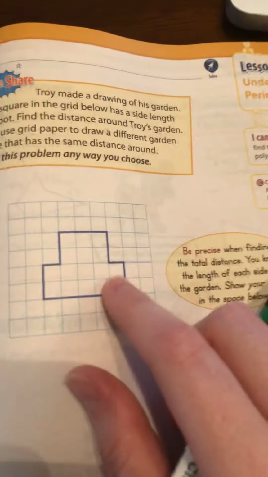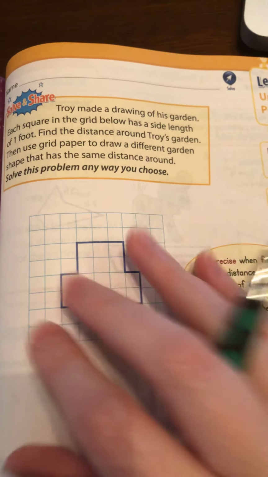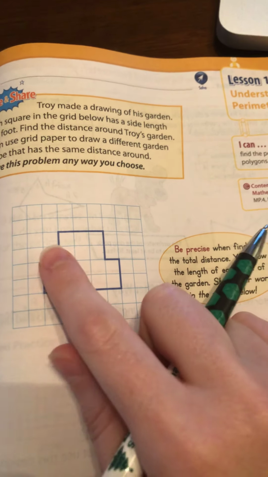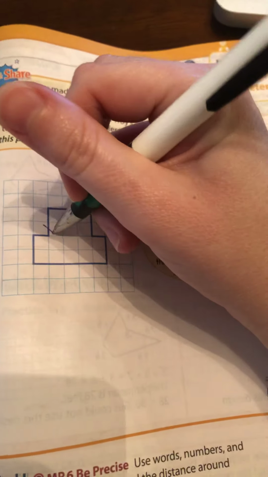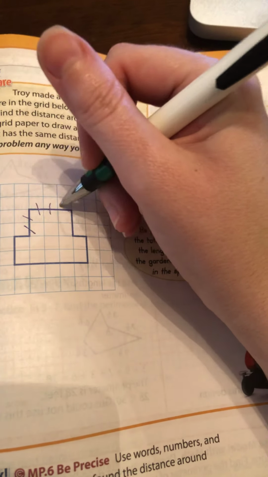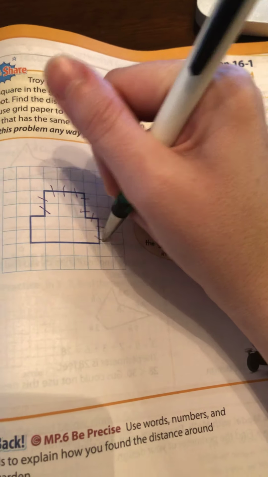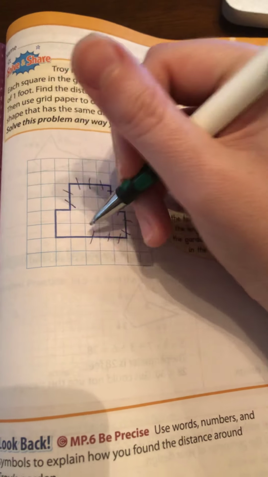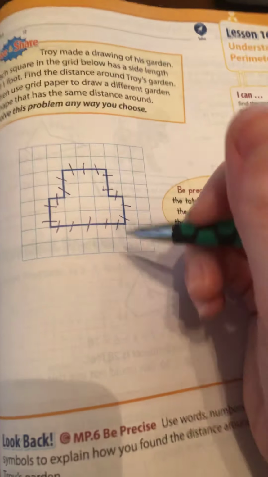When you are finding the area of these types of figures within a grid paper, the best thing to do is to mark each line as you count it. So you don't count them twice, okay? So we have 1, 2, 3, 4, 5, 6, 7, 8, 9, 10, 11, 12, 13, 14, 15, 16, 17, 18.